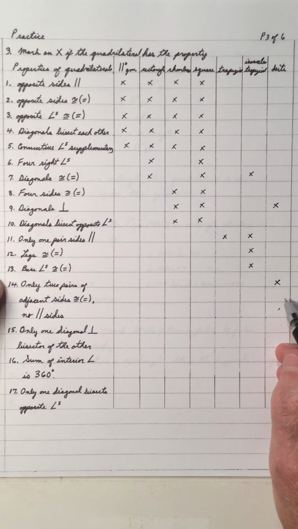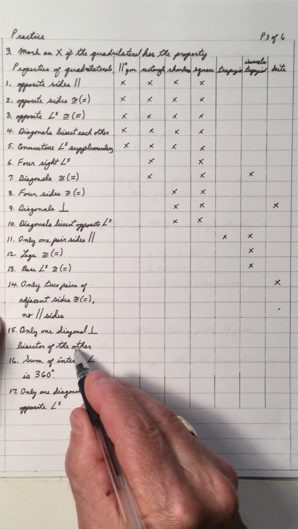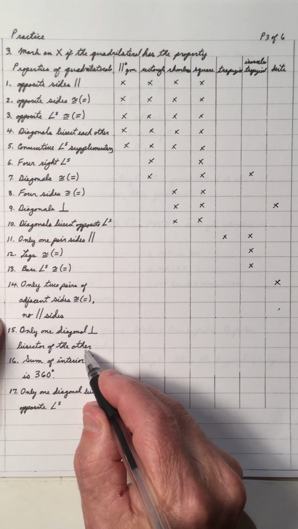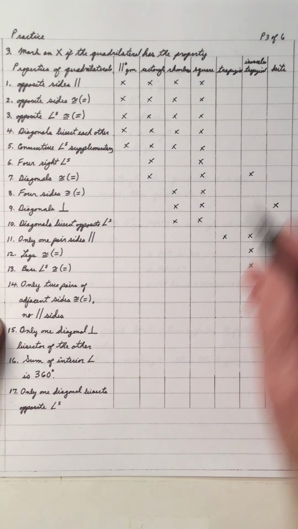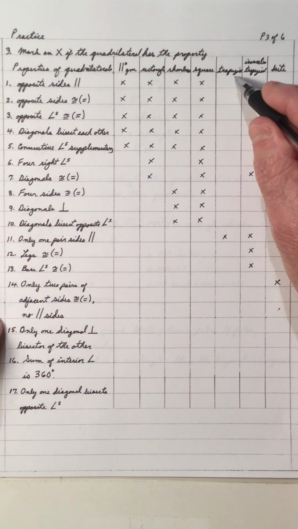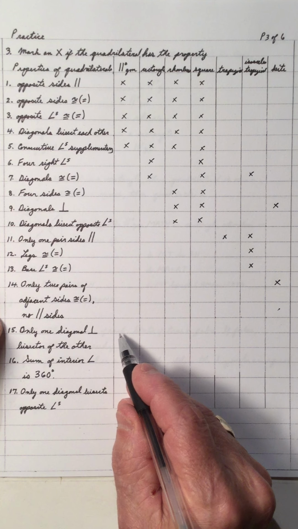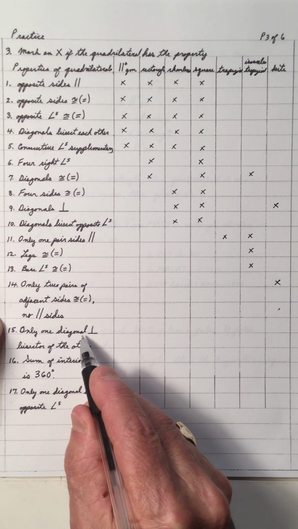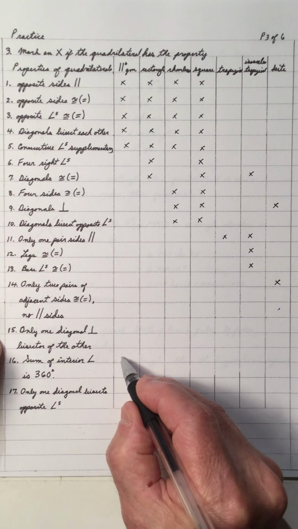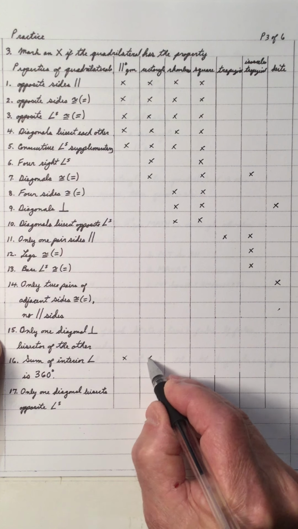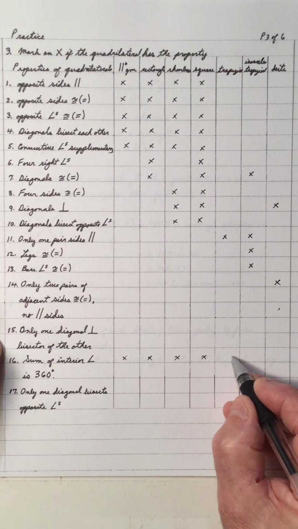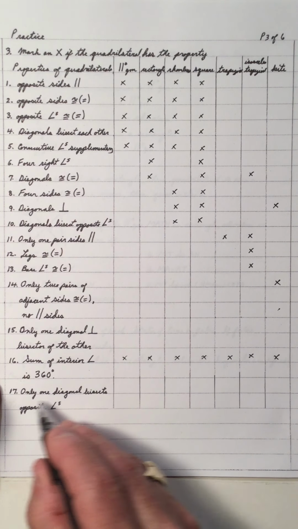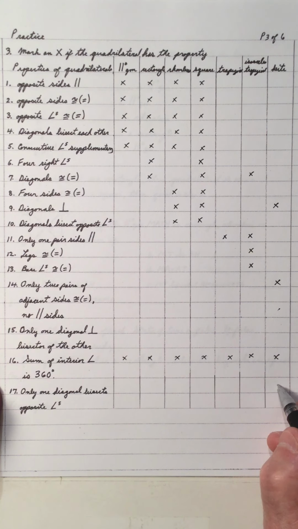Mark it right here. Only one diagonal is perpendicular to the other. Both are in a kite. Isosceles trapezoid, trapezoid, can't mark any. The sum of the interior angles is 360. That's true for parallelogram, rectangle, rhombus, square, trapezoid, isosceles trapezoid, and a kite. Only one diagonal bisects the opposite angles. That's true in a kite.